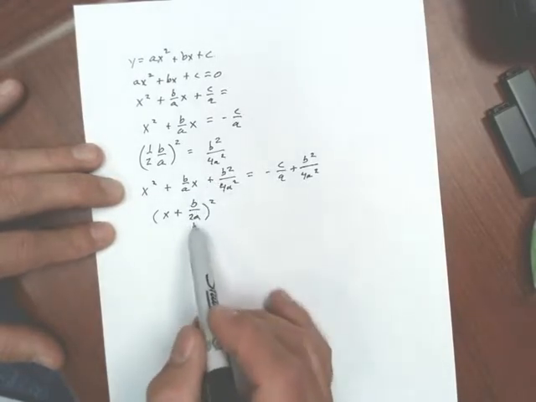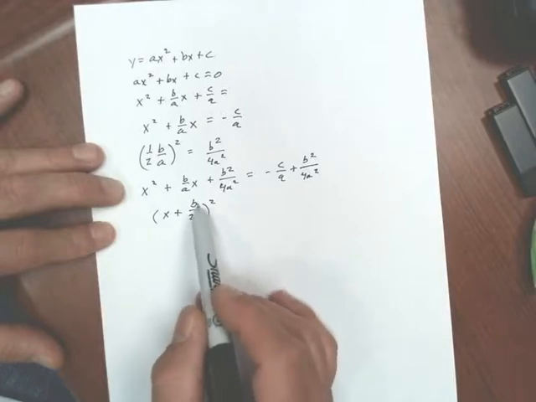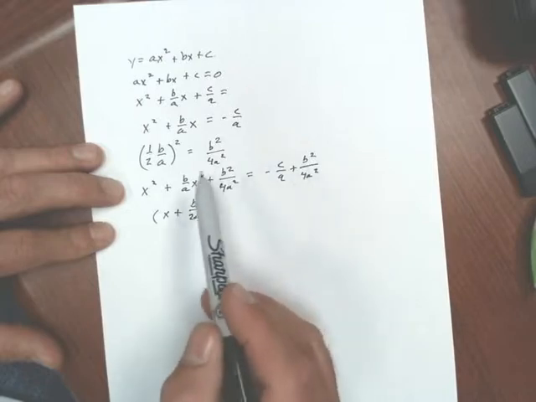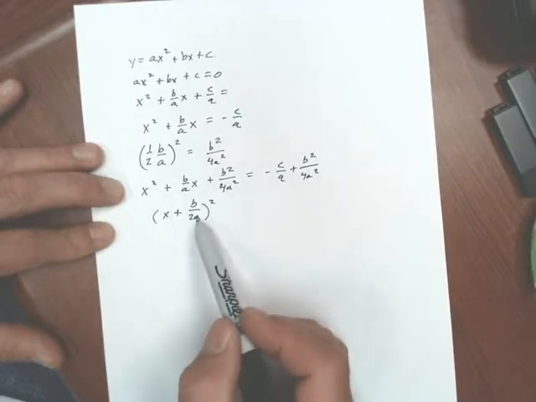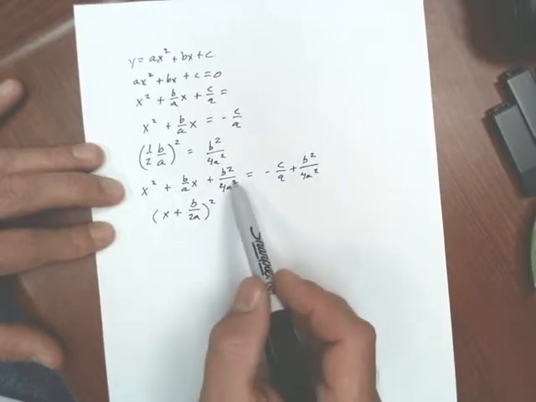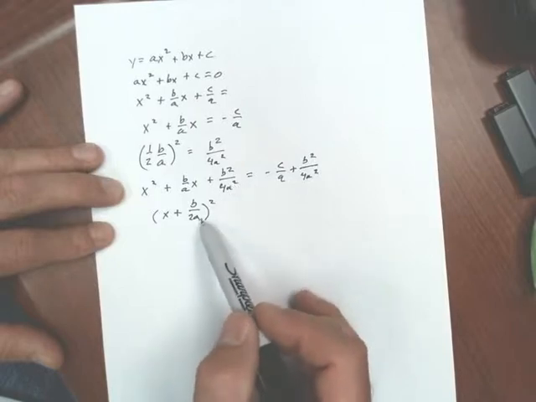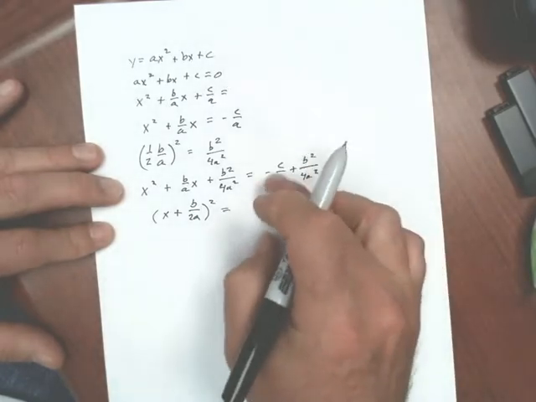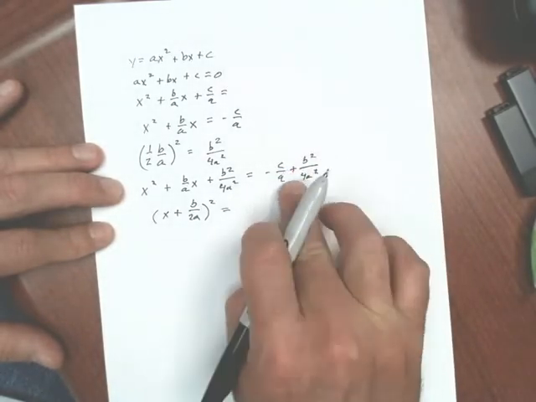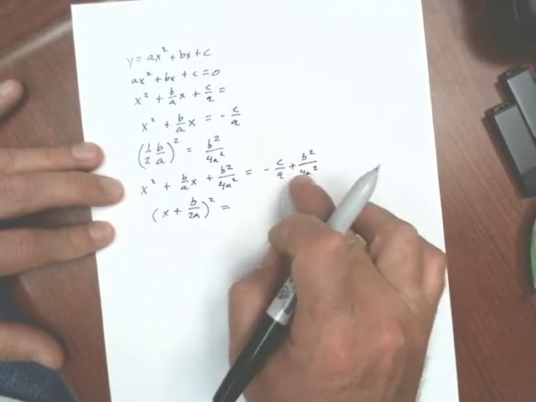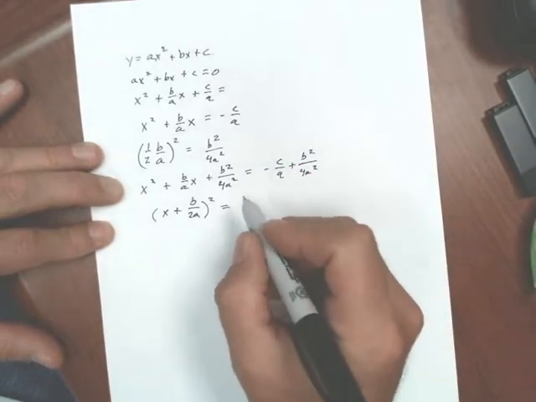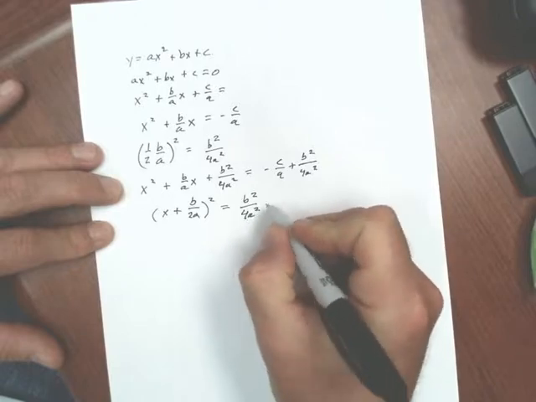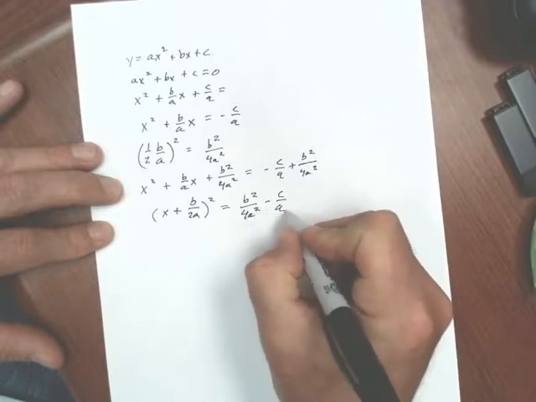Because this is 1/2 b over a. 1/2 b over a x plus 1/2 b over a x gives me b over a x. That times itself gives me that. So this is our perfect square. Well, this equals, now I'm going to go ahead and just put this on the right, so the minus sign is in the center. This equals b squared over 4a squared minus c over a.